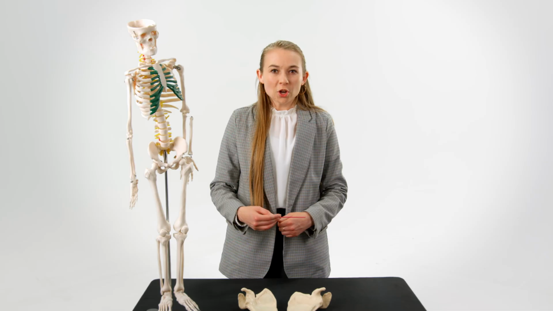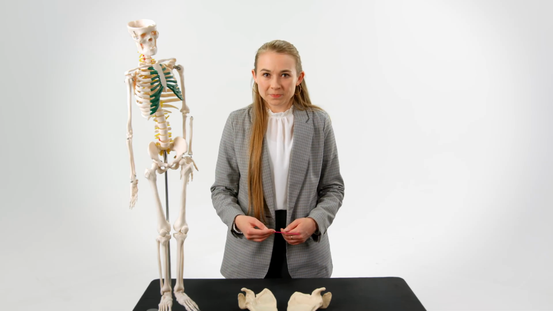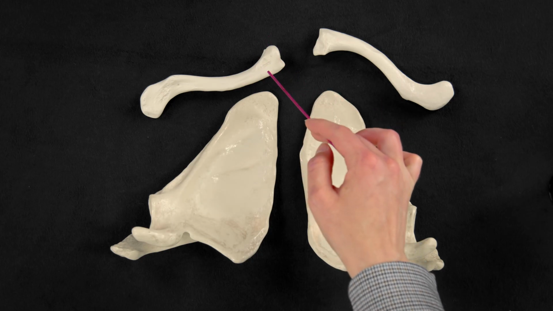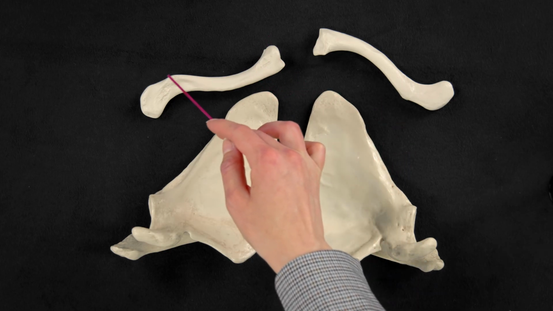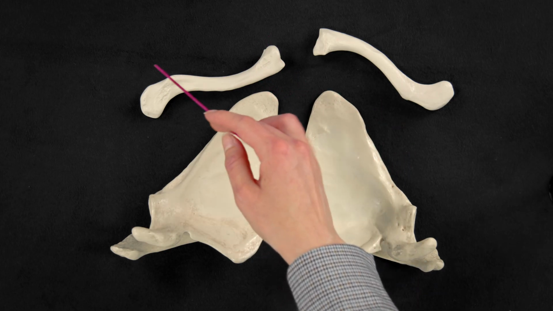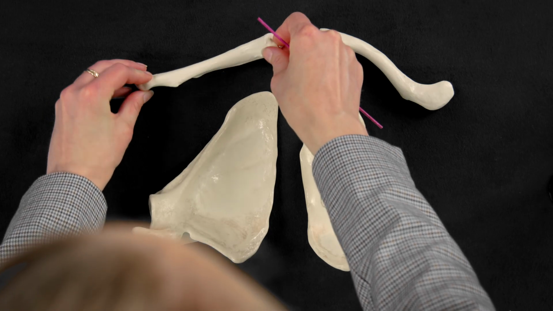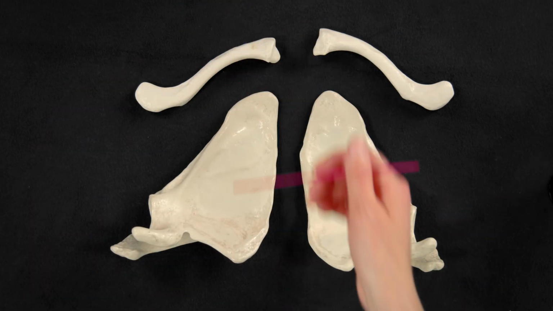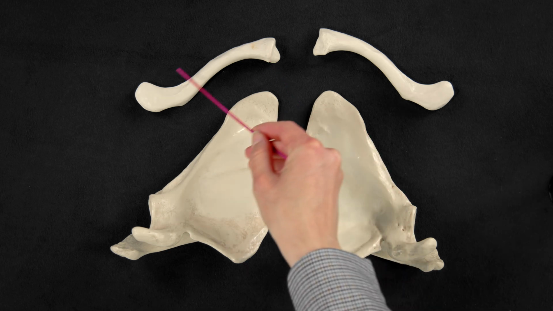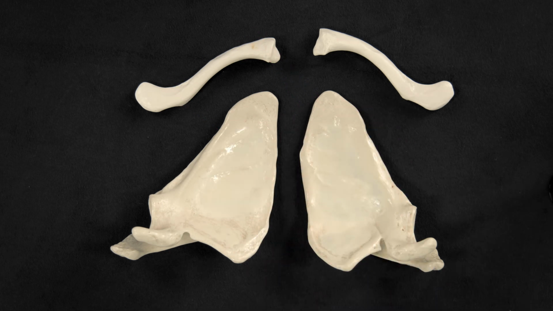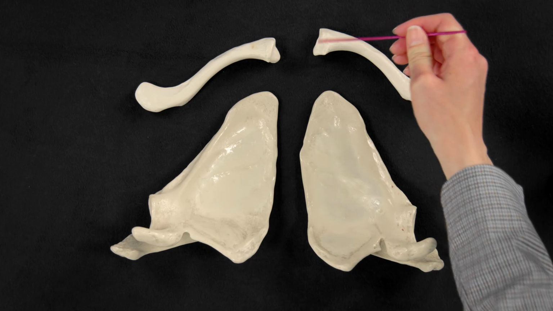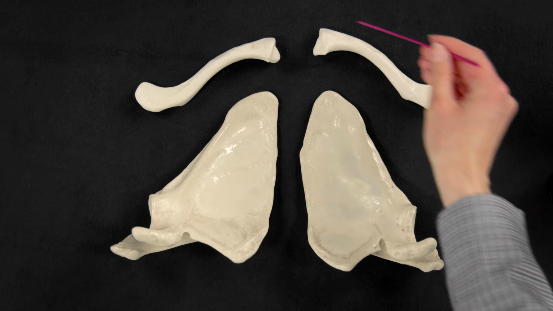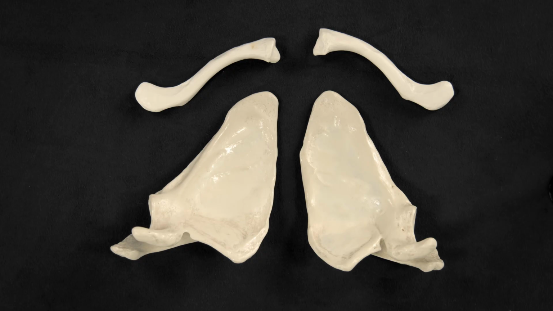For the clavicle, you'll need to know rights and lefts. So to start, we will start by finding the sternal end here, and then the conoid process. The conoid process will point down and back. So we have medial end, conoid process pointing down and back. So this would be a left. So if you look over here, we have the sternal process and the conoid process pointing down and back. So then this would be a right.